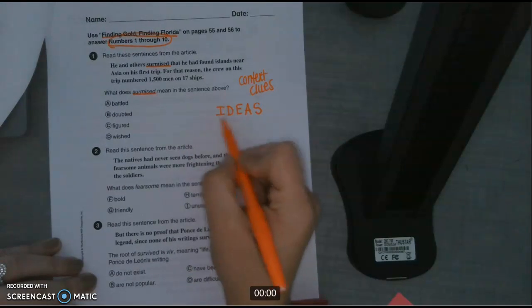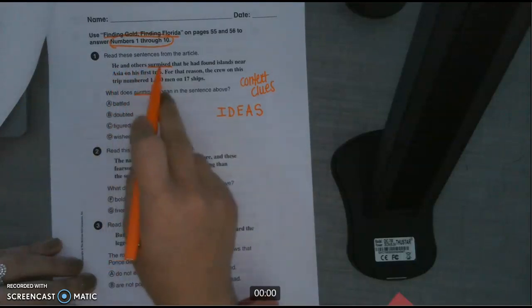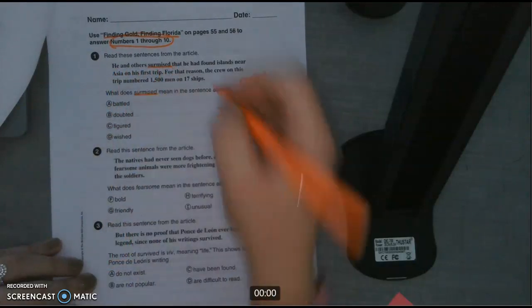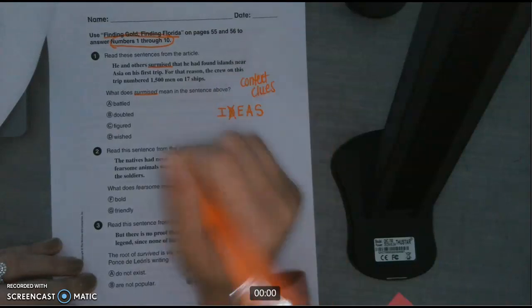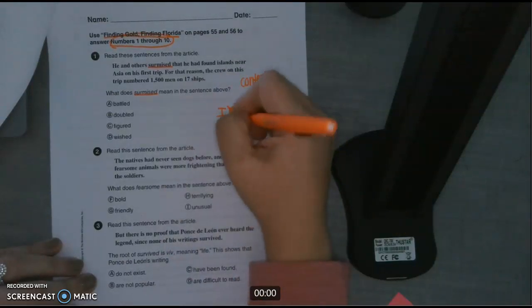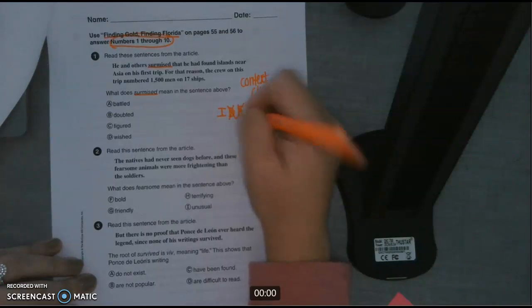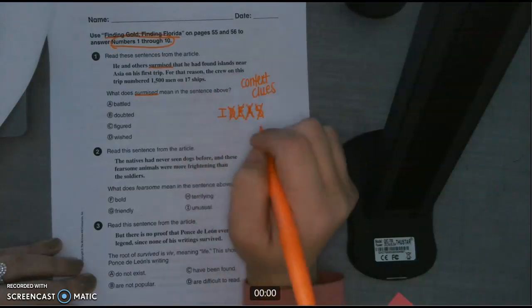Inference is where I have to use the text to help me. Definition is where they give me the definition. He and others surmised that he had found. Nope, there's no definition. Example. Nope, no examples. I don't see any antonyms. I don't see any synonyms.